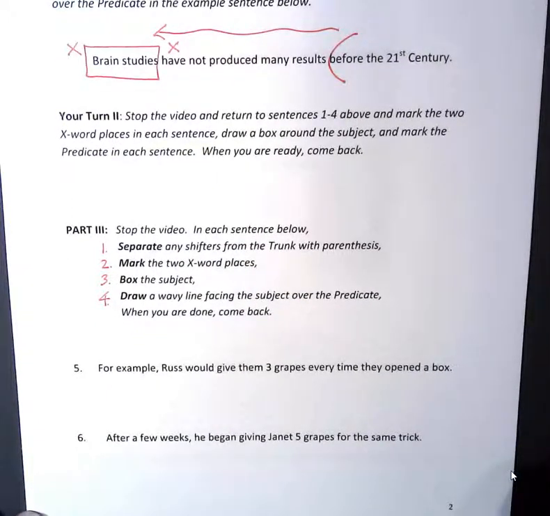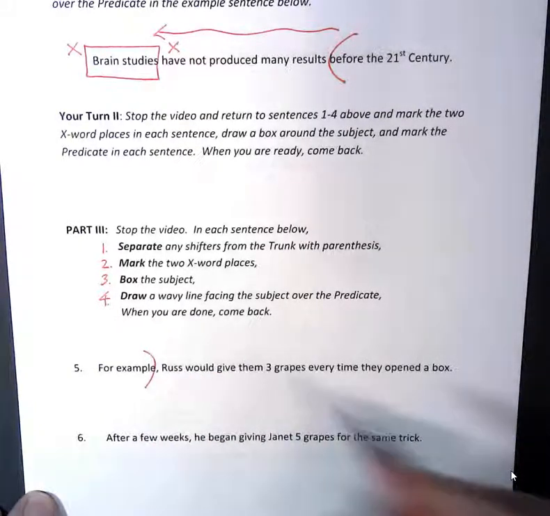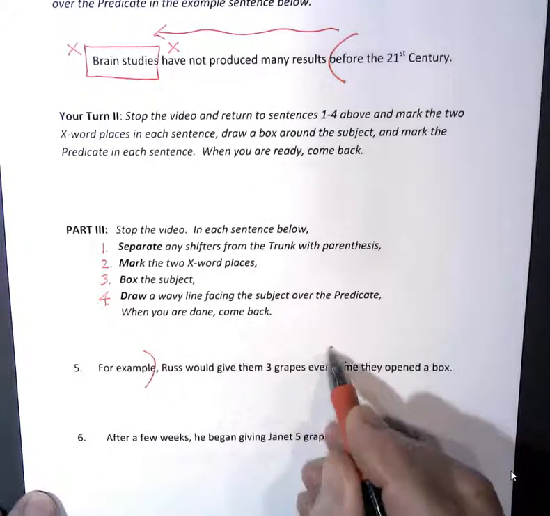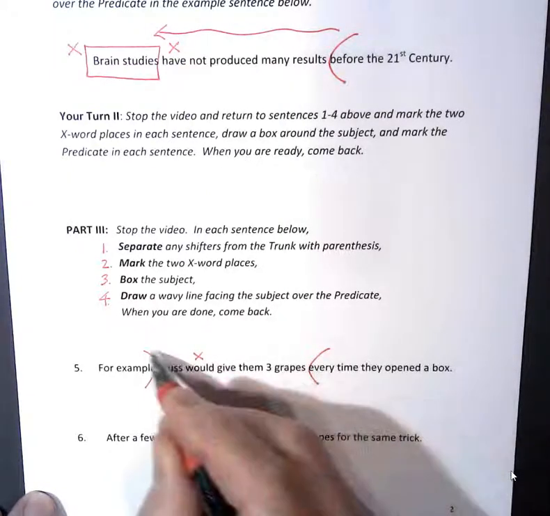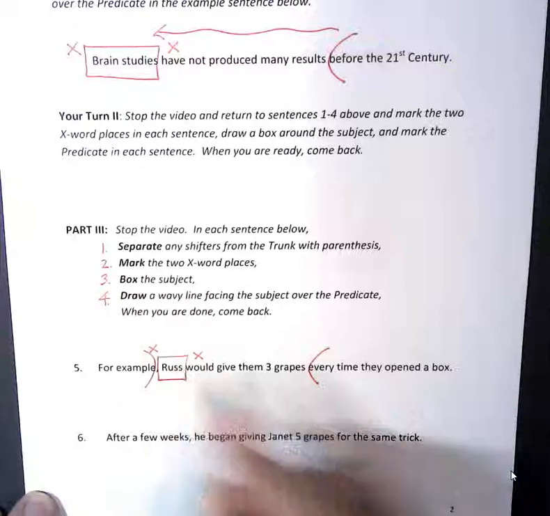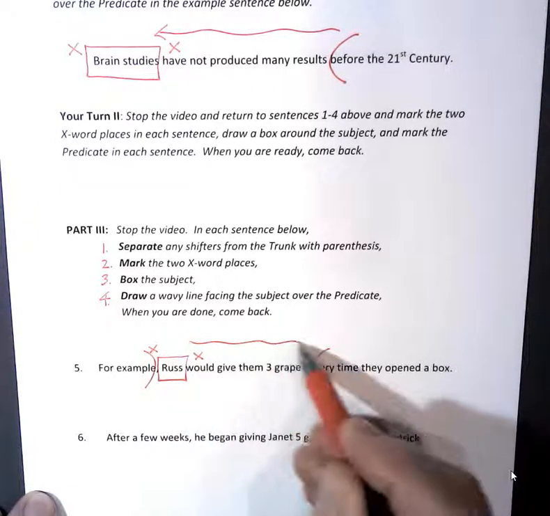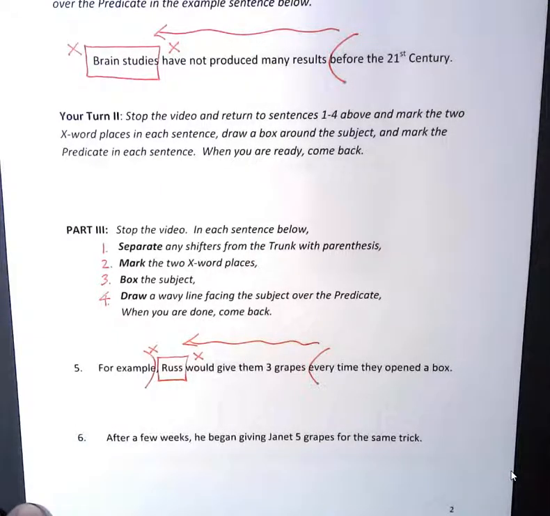Okay, here we go. Let's take a look at number 5. For example, and every time they open the box are two shifters. X word is would, subject is Russ, and everything from the subject to the end of the sentence or the end shifter place is the predicate.